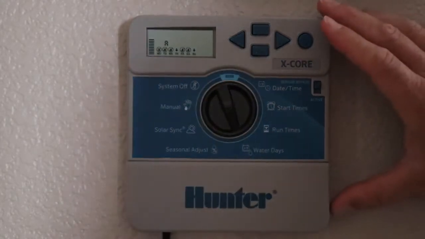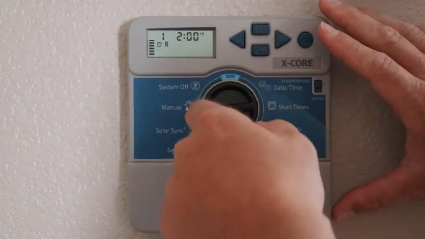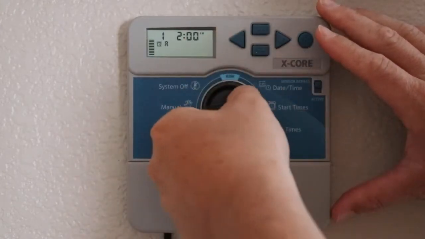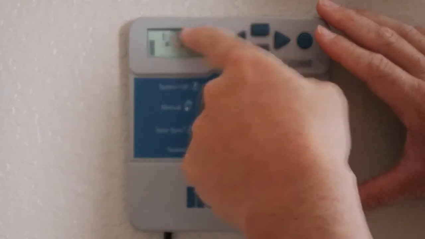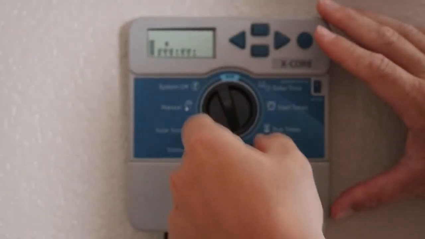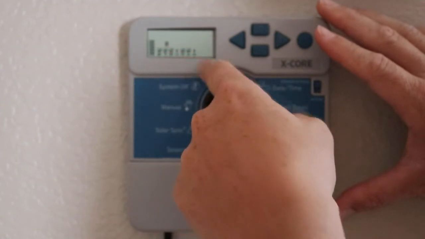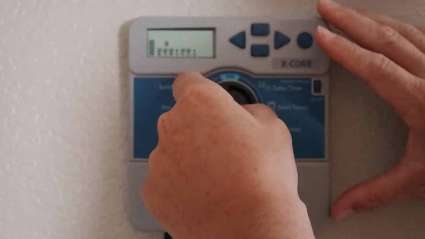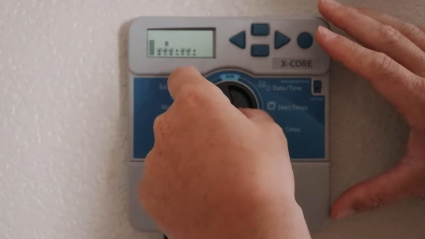So now we have set our start time. Let's go back up. Start time is 2 a.m. Run time is how much time we put for each zone. Water days we've set to where only Thursday and Sunday is on because our address ends in 7331.